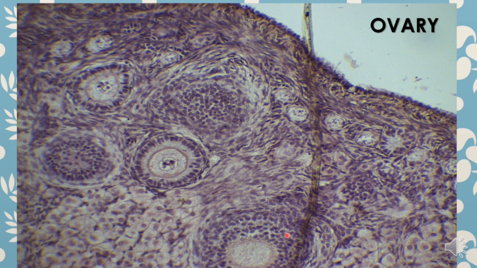You can see between the primary oocyte and the granulosa cells these layers of non-cellular glycoproteins, called the zona pellucida. The zona pellucida, a non-cellular glycoprotein, lies between the primary oocyte and the granulosa cells.